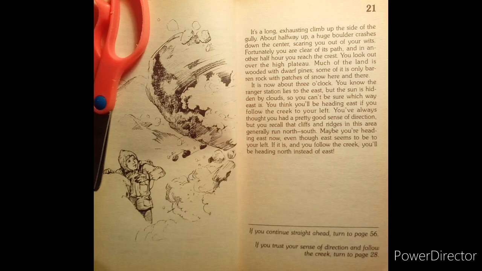It's a long, exhausting climb up the side of the gully. About halfway up, huge boulders crash down the center, scaring you out of your wits. Fortunately, you are clear of their path, and in about half an hour you reach the crest.